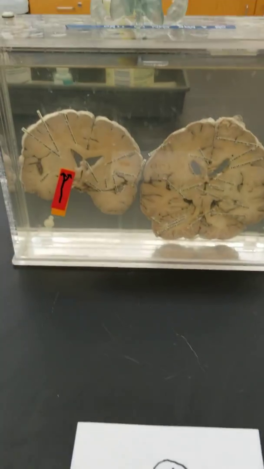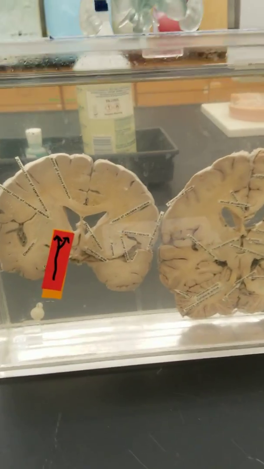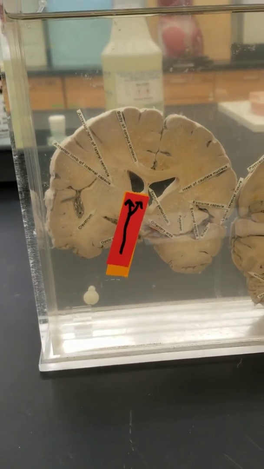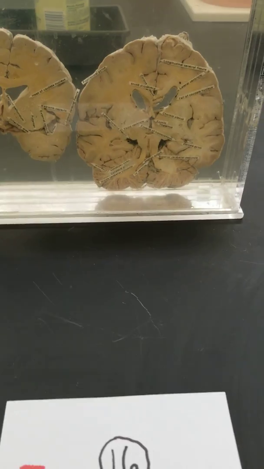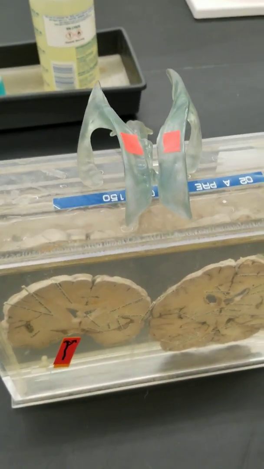16. We got an aquatic environment. Those arrows are pointing to those hollowed out chambers in this brain structure. And this also has something to do with it up top. What's it called? Structure and function.